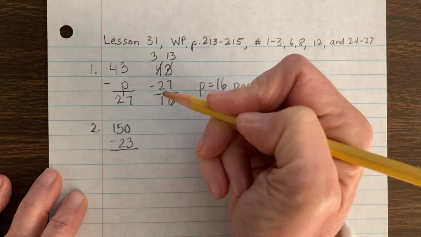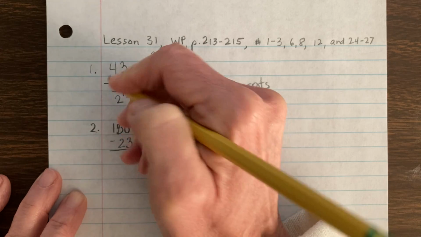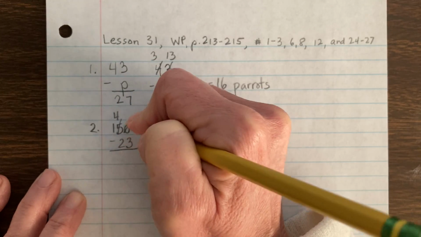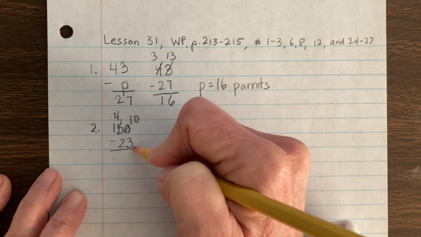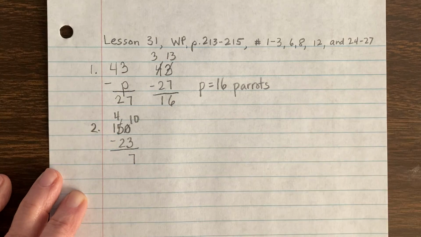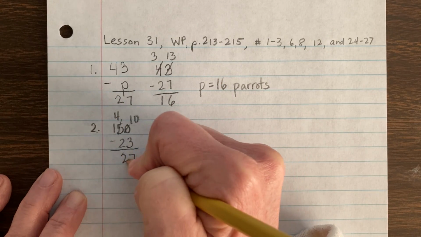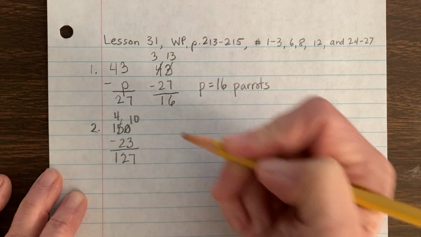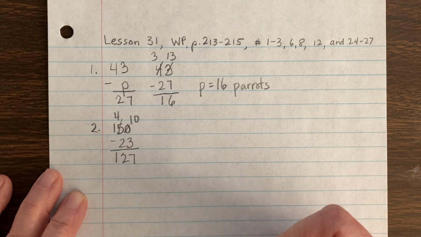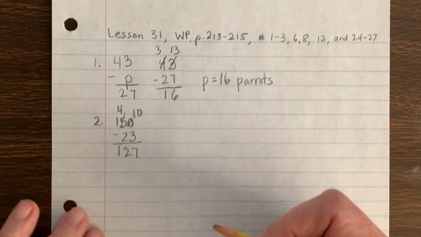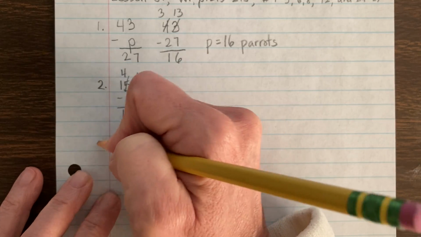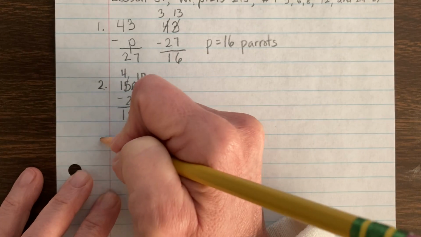Okay, and we have to borrow here. This becomes a 4. This becomes a 10. 10 minus 3 is 7. And 4 minus 2 is 2, and 1 minus nothing is 1. So it is 127, the answer to number 2. All right.